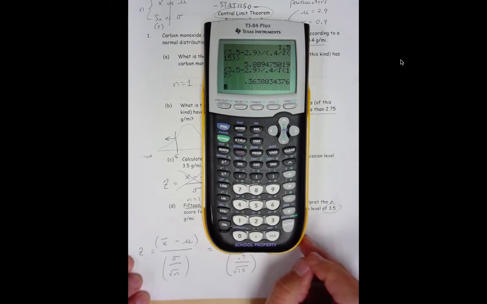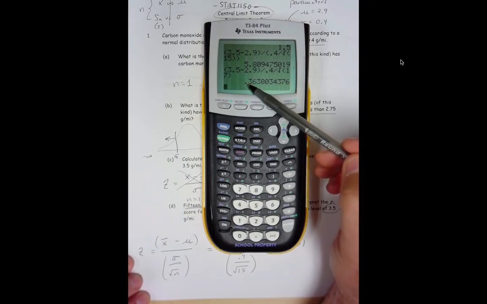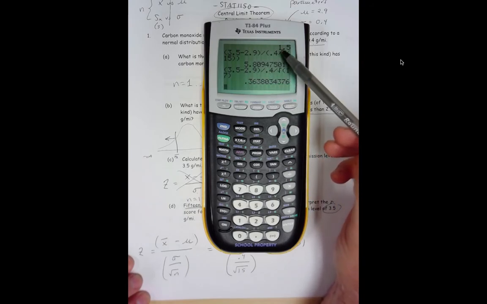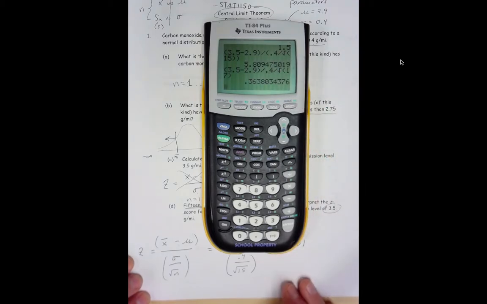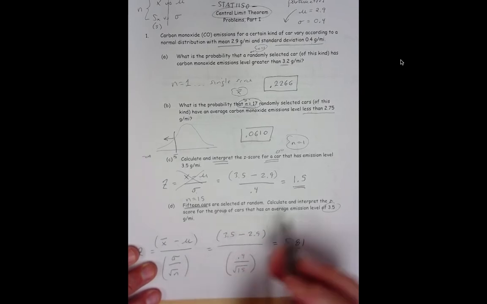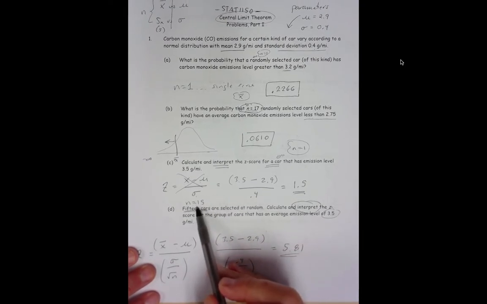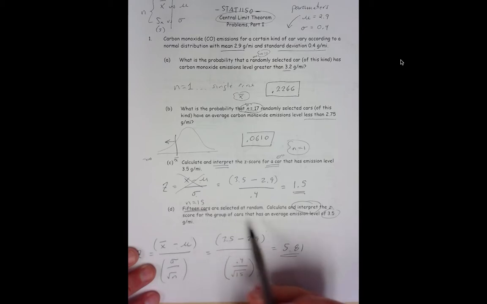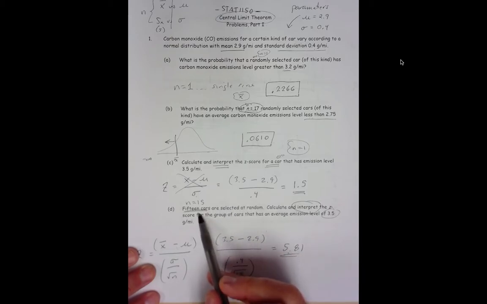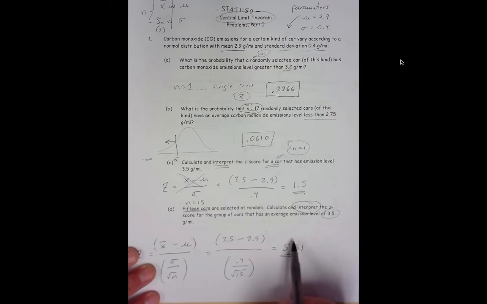You can see you get 0.36, and I've had students say, Dr. Darber, I did the same thing you did, and I got a wrong answer. My calculator doesn't like me. No, you're not paying attention to detail. You're not putting the parentheses around the denominator like I'm telling you to. So 5.81. Our interpretation here would be: a sample mean of 3.5 from 15 cars is 5.81 standard errors above the mean.